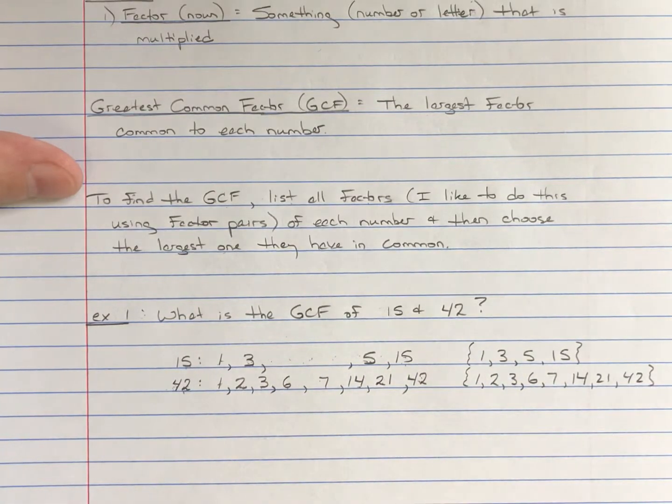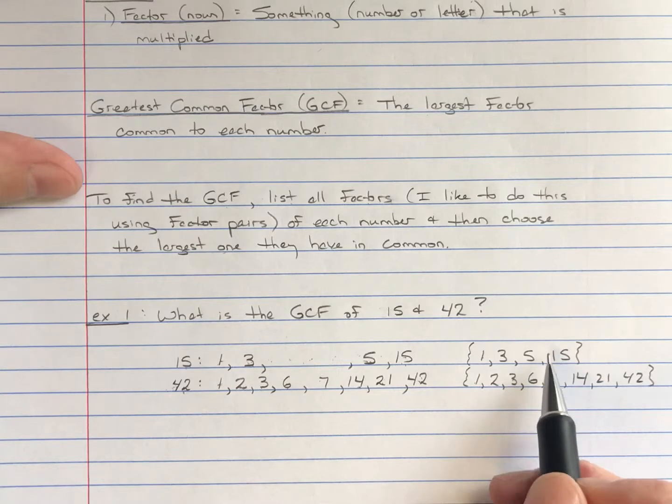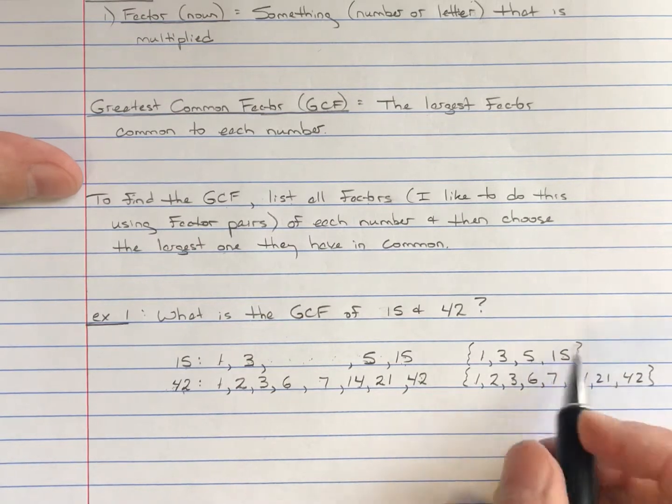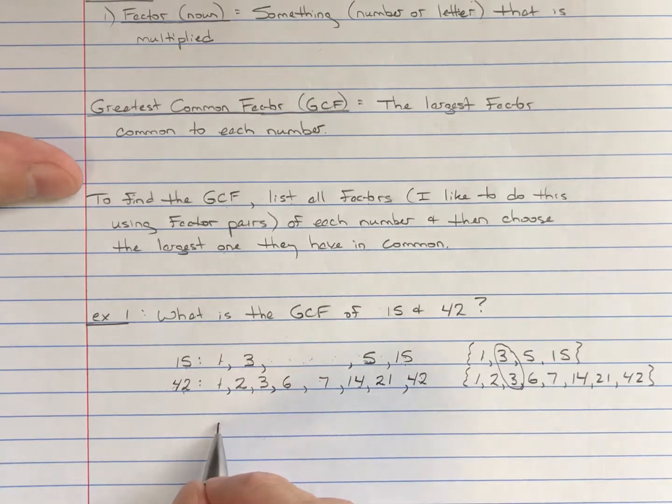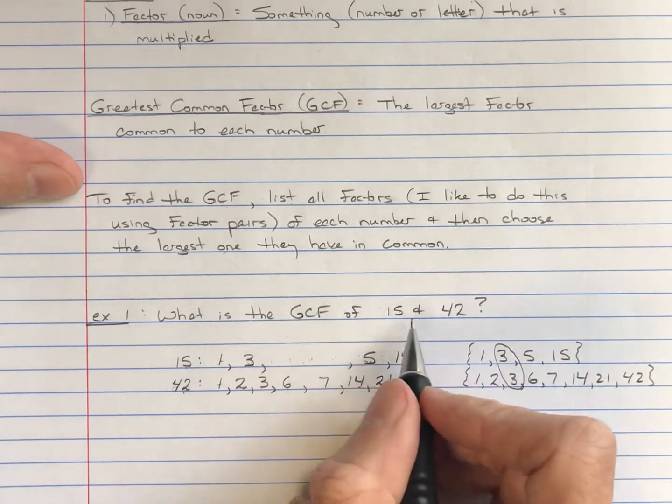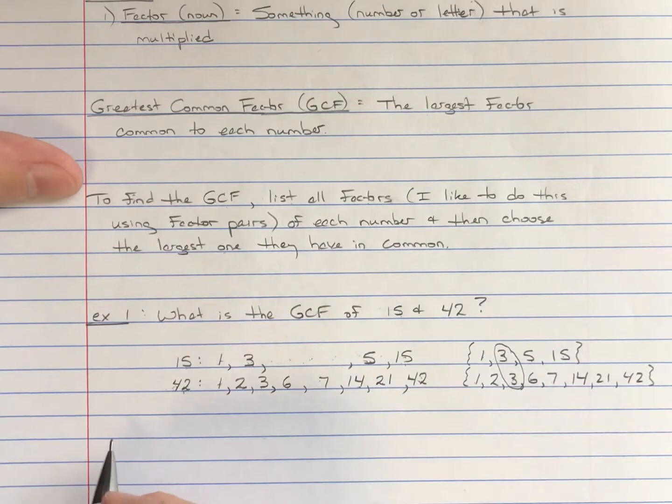Now look over here. Which is the one they have? Which is the greatest one? Well, they both have a 1. There's a 3 here, and it looks like 3. There's no 5 in 42. There's no 15. So it looks like 3. So 3 is the greatest common factor of 15 and 42.